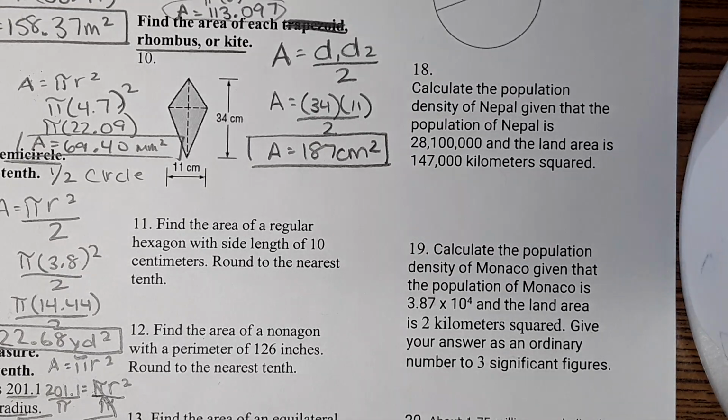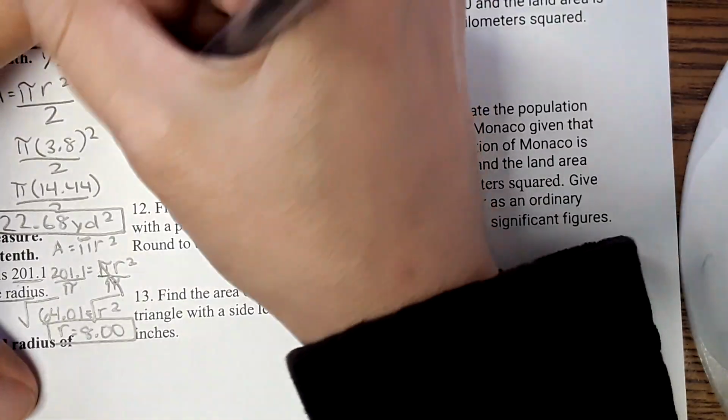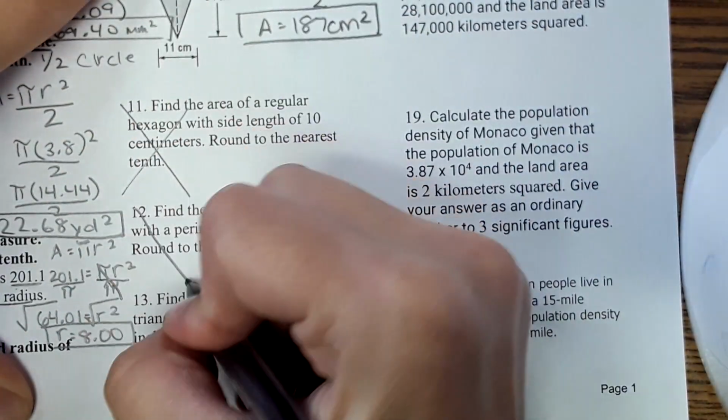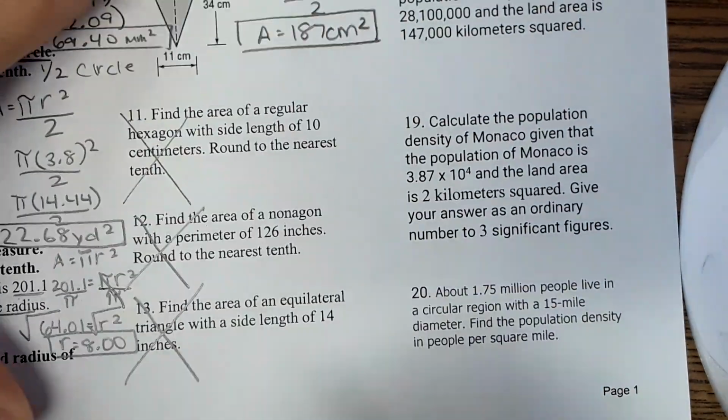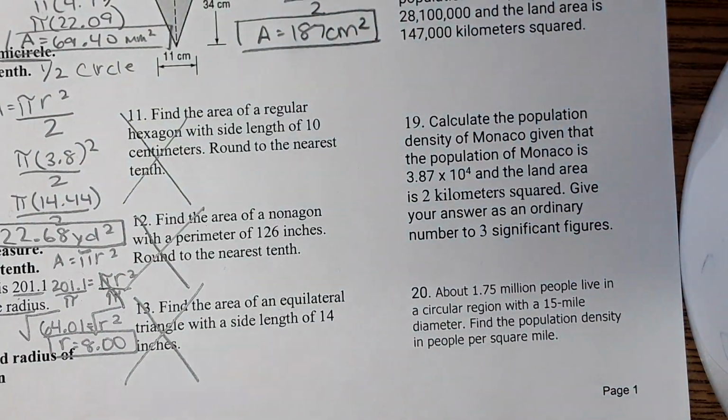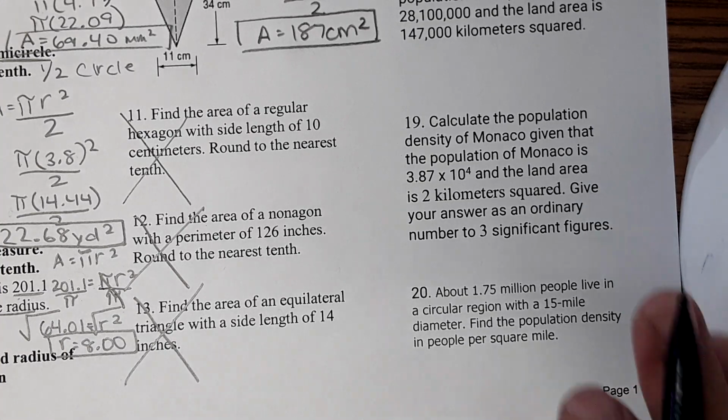Okay, 11, 12, and 13, those are only for my honors classes, so you do not need to worry about 11, 12, or 13. Okay, next.